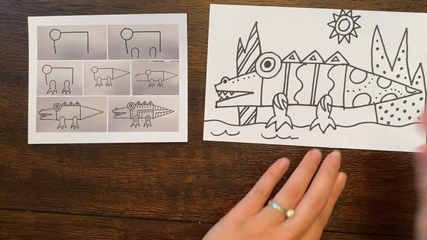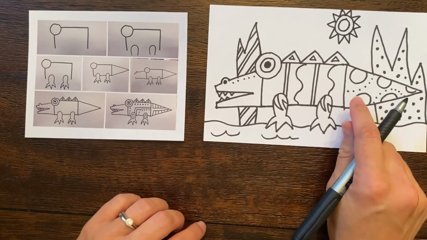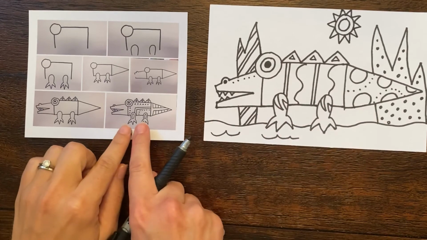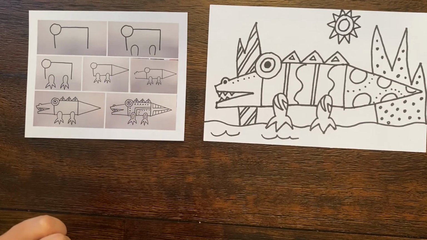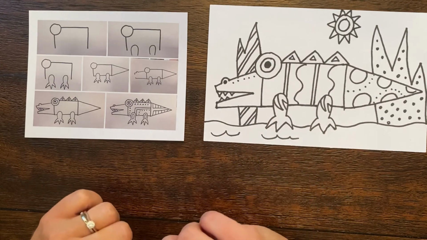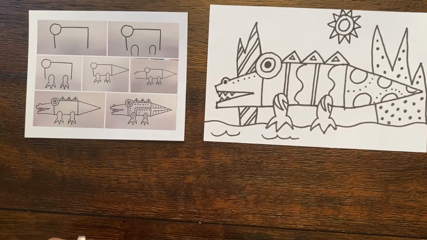When you finish, color in very carefully. And what if, after you're finished, you try to think of other animals that you could draw in this style? That'd be pretty cool to do, like an owl or a type of bug in that style. That would be very cool.